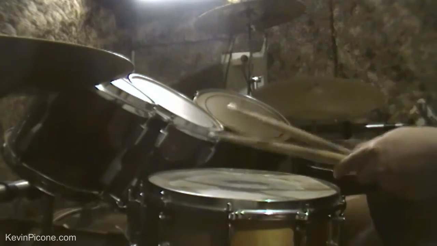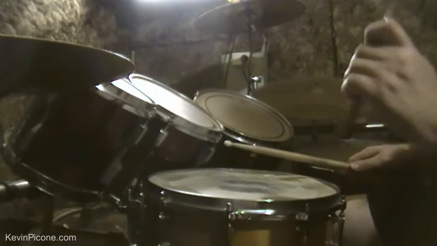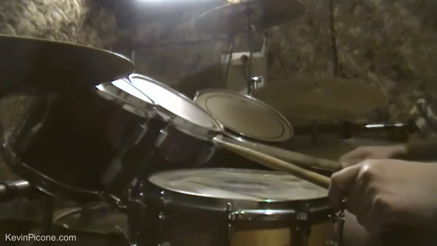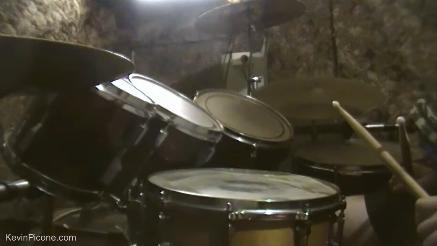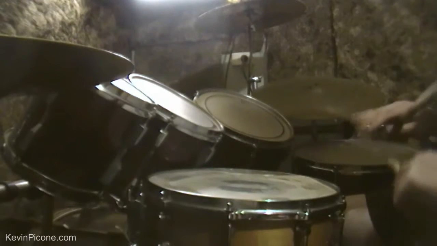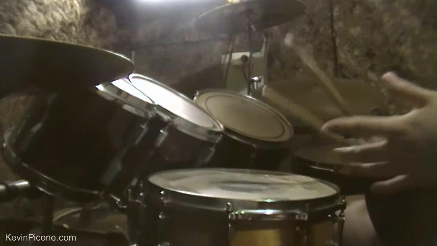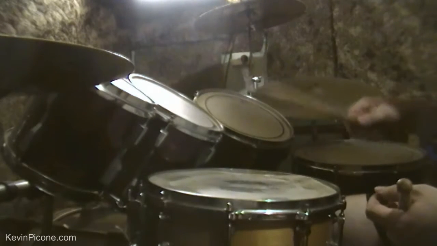1, 2, 3, 4. That's our transition. Now, if you're struggling to wrap yourself around that, you can do it with one hand, or just both hands if you like. Isolate each hand and have a go at it. So I'll do it a little bit faster, just to save us some time.